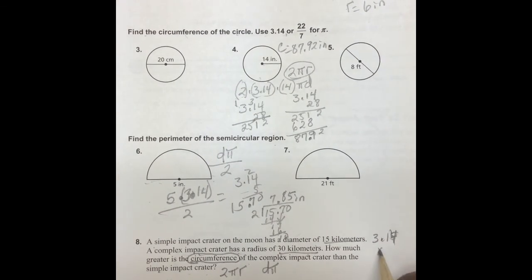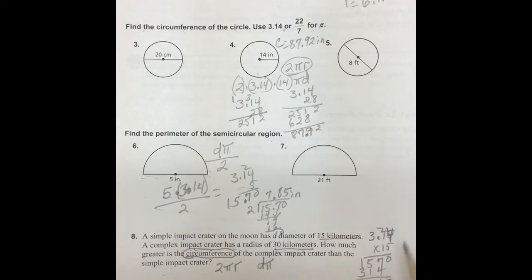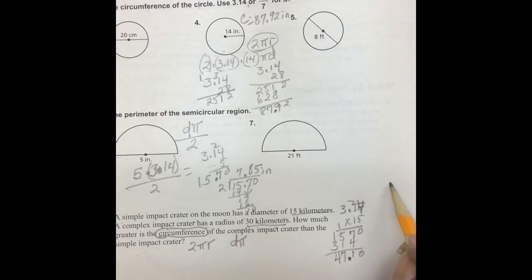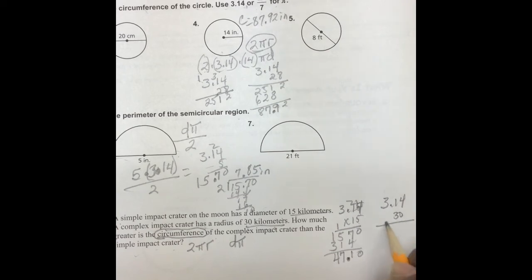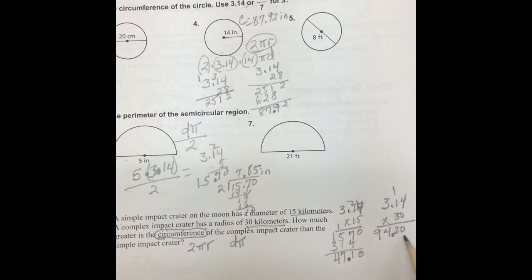times 15. Add that together. 2 numbers behind the decimal point. That's when it's 15. Now we want to know when it's 30. Okay, so now we do a comparison of the two.